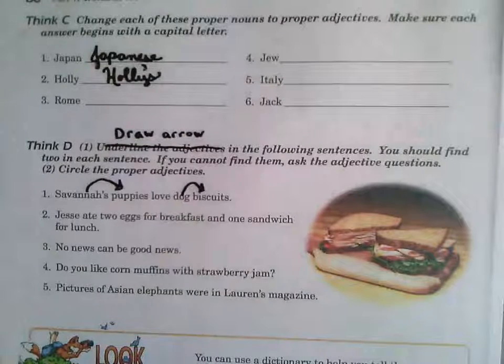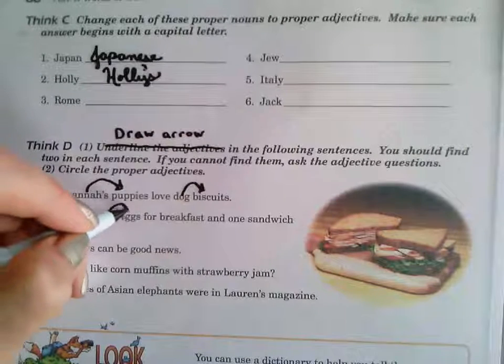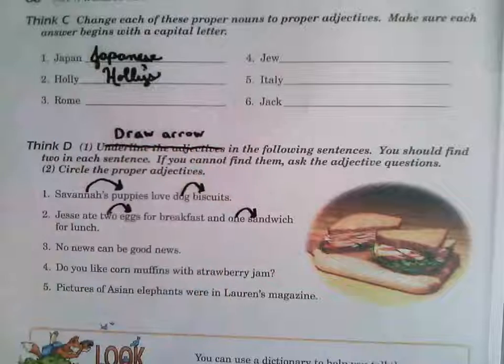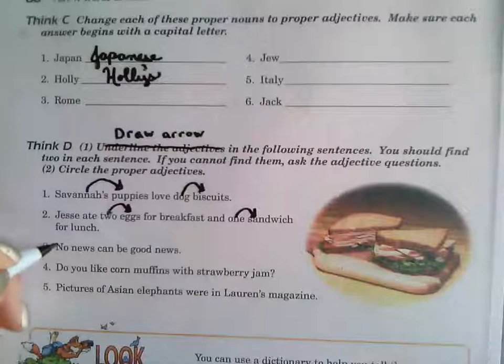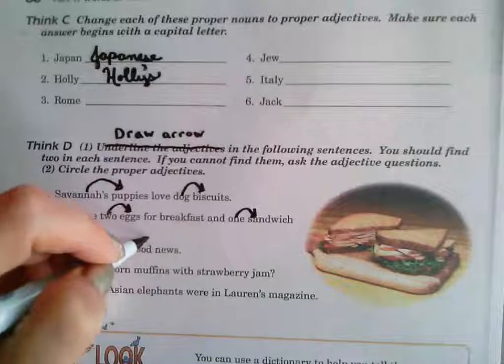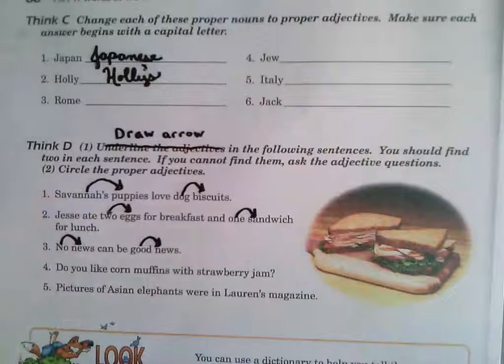Okay, let's see how you did. Jessie ate 2 eggs for breakfast and 1 sandwich for lunch. Jessie ate 2 eggs, how many? And 1 sandwich, another how many? Number 3, no news can be good news. How much news? No news, that's our first adjective. And good, what kind of news? Good news.